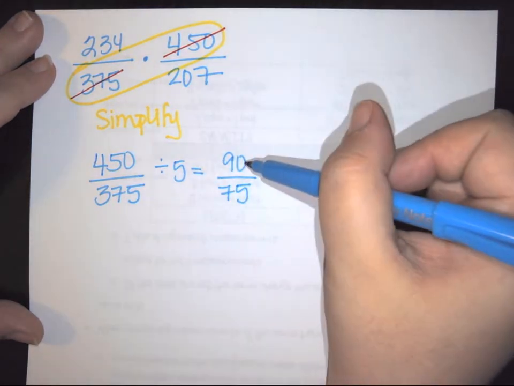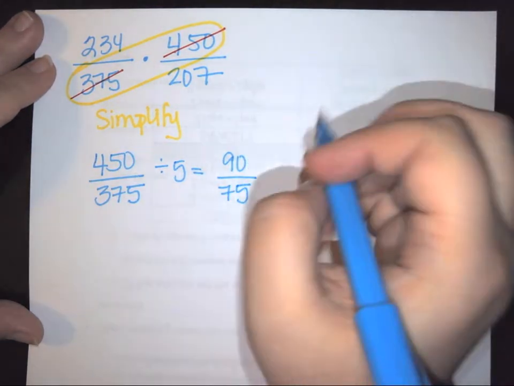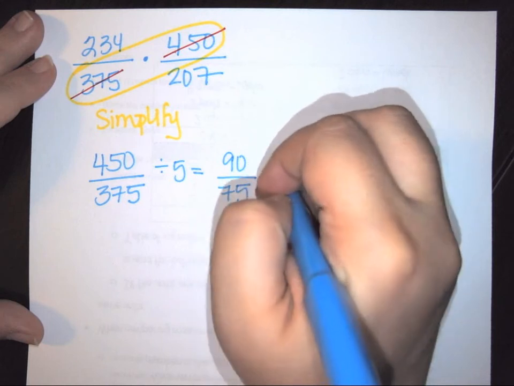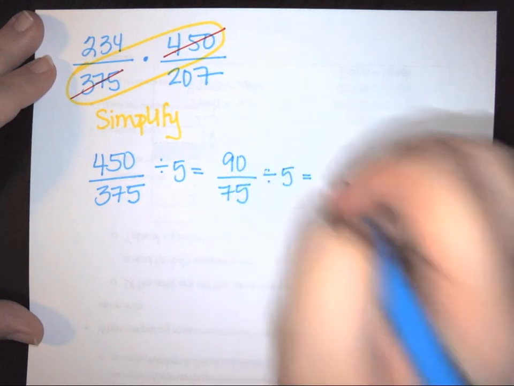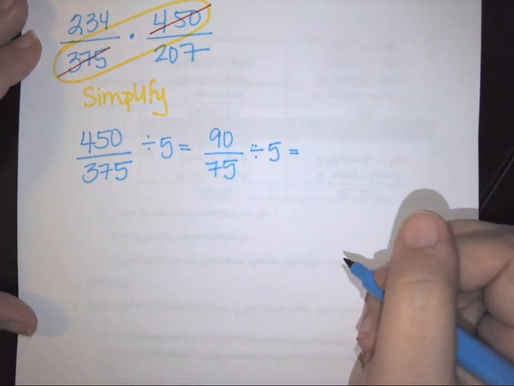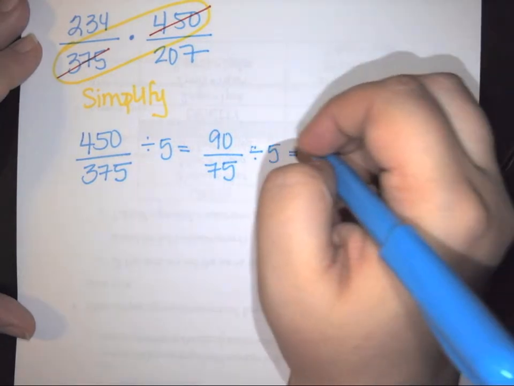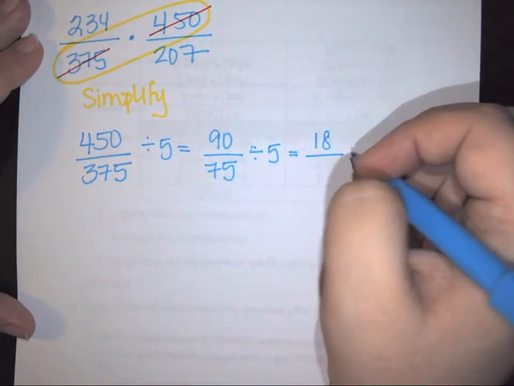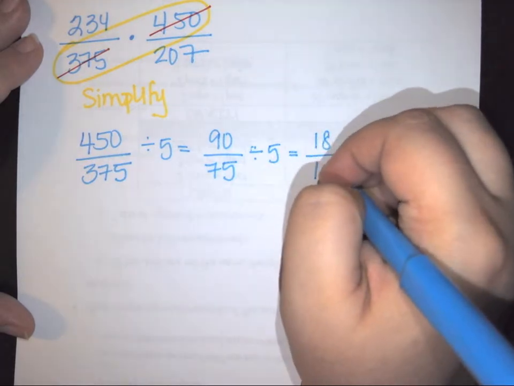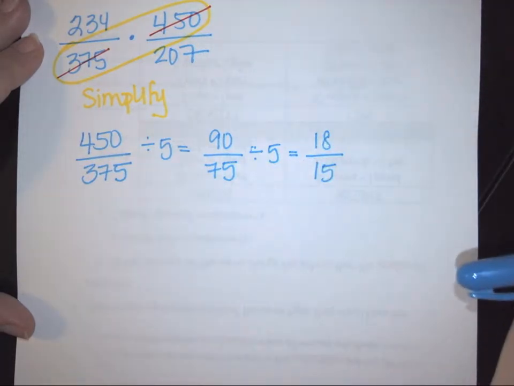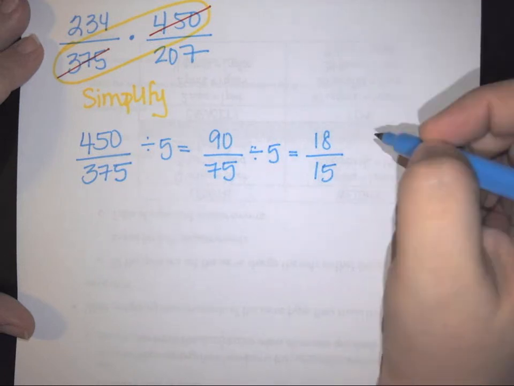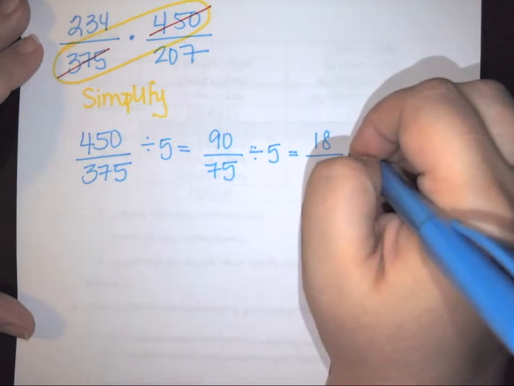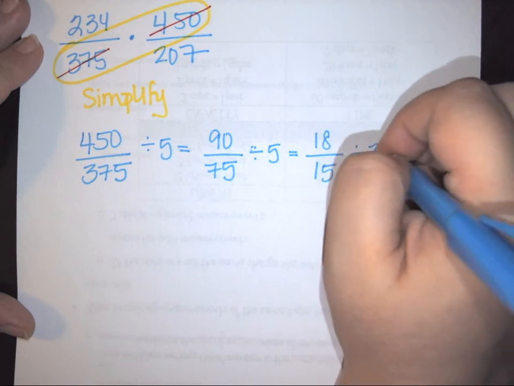Now look again. I have a 0 and a 5, which means I can actually divide by 5 one more time. If I take 90 divided by 5, that's going to give me 18 on the top. 75 divided by 5 gives me 15 on the bottom. If I look at 18 and 15, both of these can divide by 3.